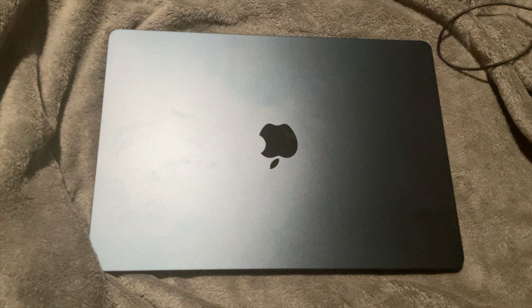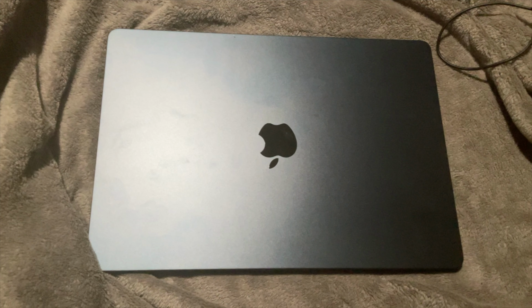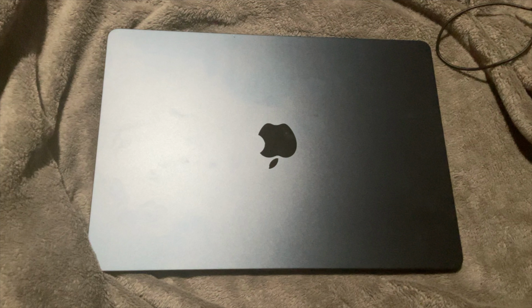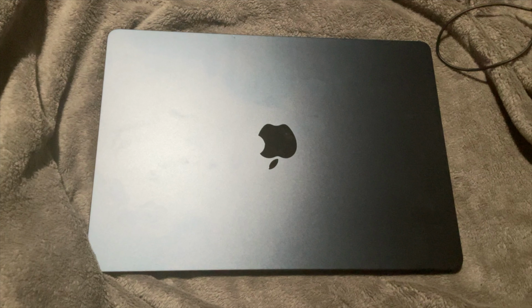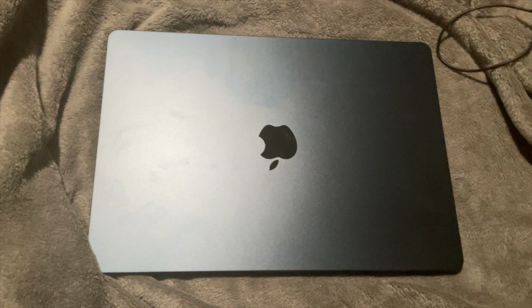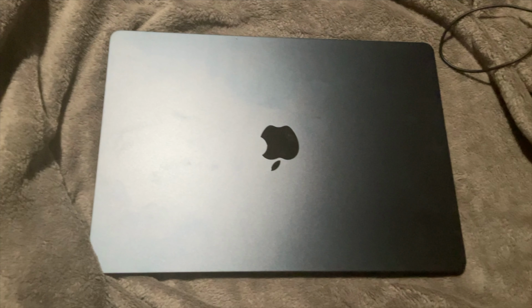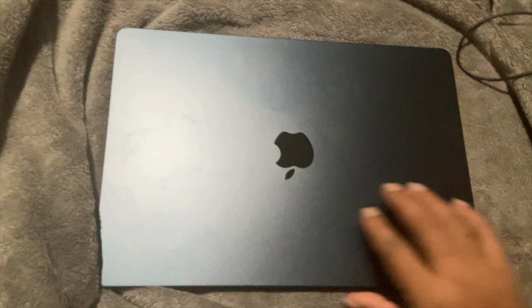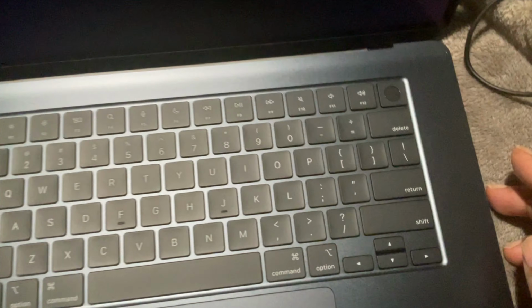In this video, I am going to show you how you can set up your Mac computer without using any Apple ID or password. So let's see how we can do that. This is just a brand new Mac computer. I'm going to open it, and now I'm going to turn on the power by pressing this power button.